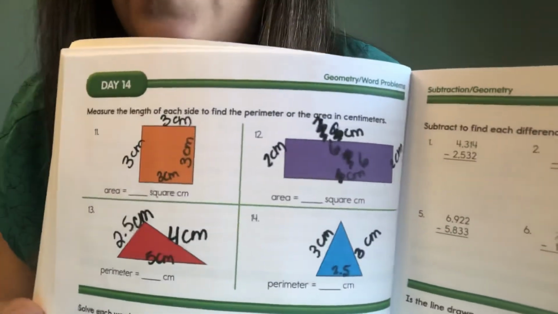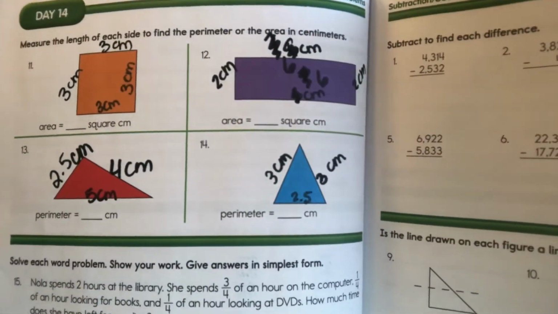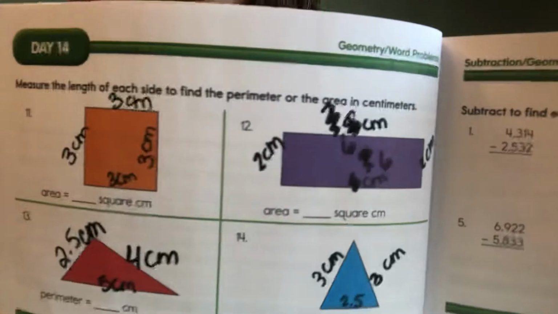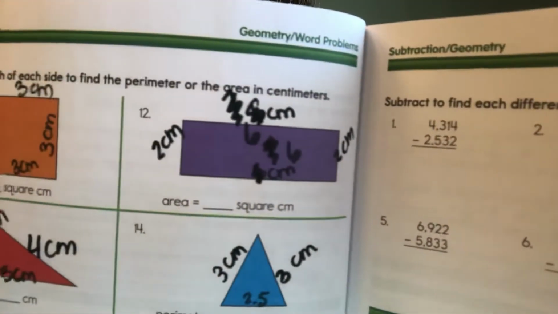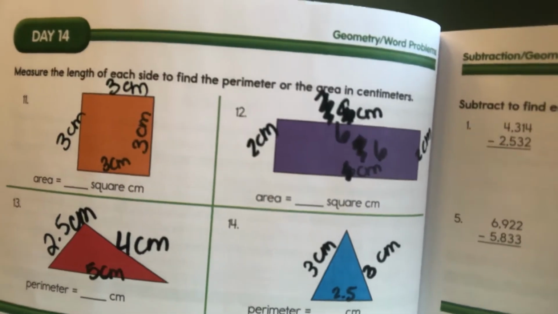Okay, so for the first ones, it's a square. Now a square means that all 4 sides are the same. And I got the measurements of 3. If you have a ruler at home, find your own measurements. You don't have to use mine. But I got 3. And in numbers 1 and 2, they want you to find area.